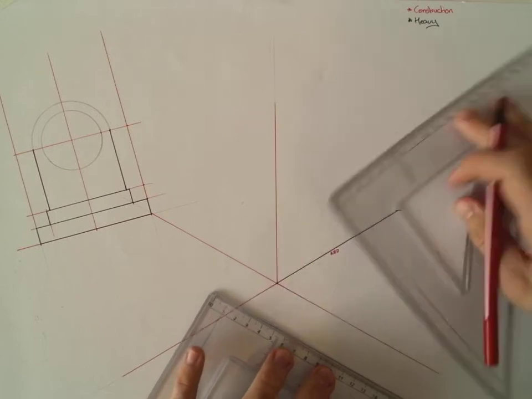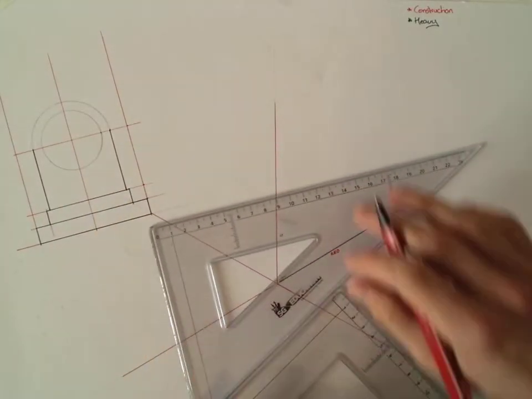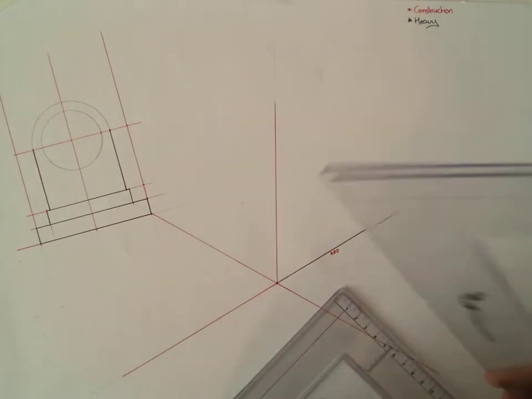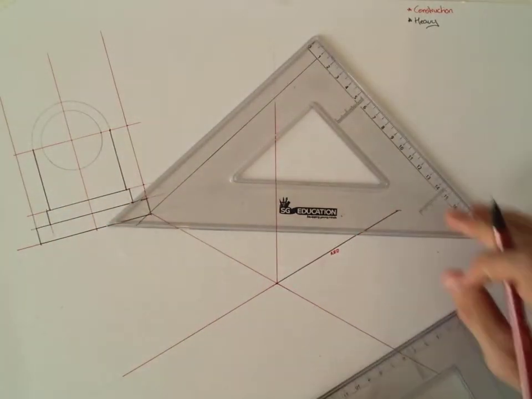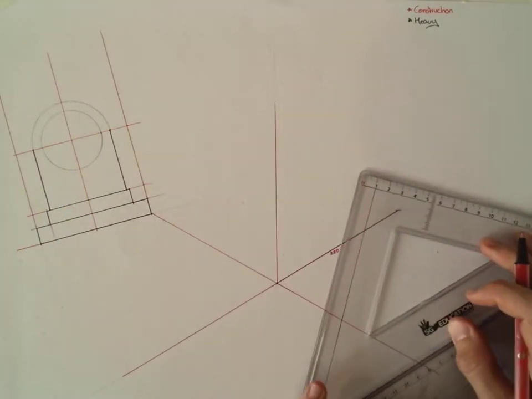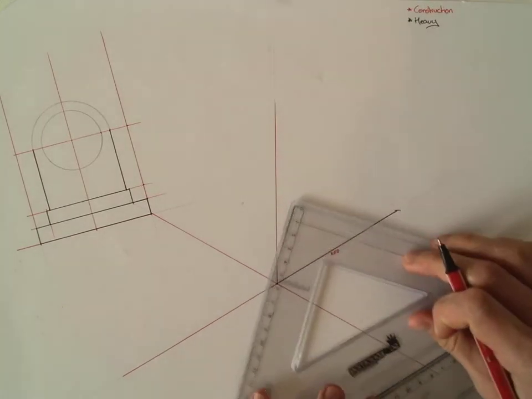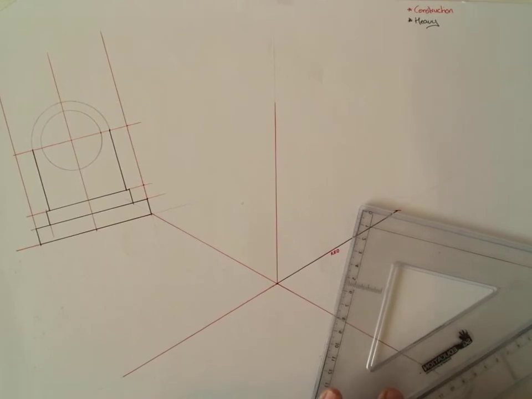Right, so the 15 degrees at the other side. Sometimes it takes a bit of fiddling around with the set squares to get it. So 30 degrees like that. There we are. The only difference is the 30-60 is facing the opposite way, and the 45 degrees.